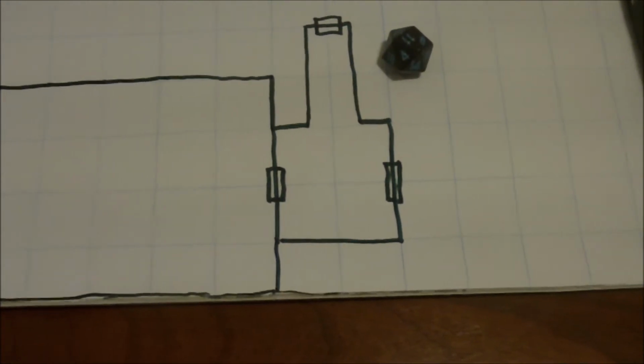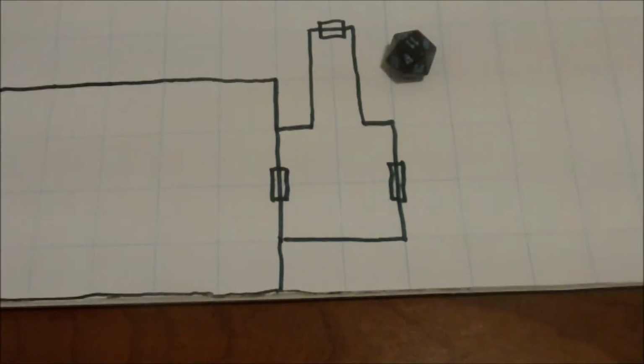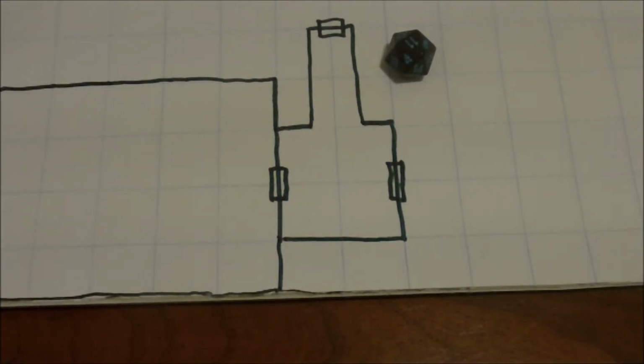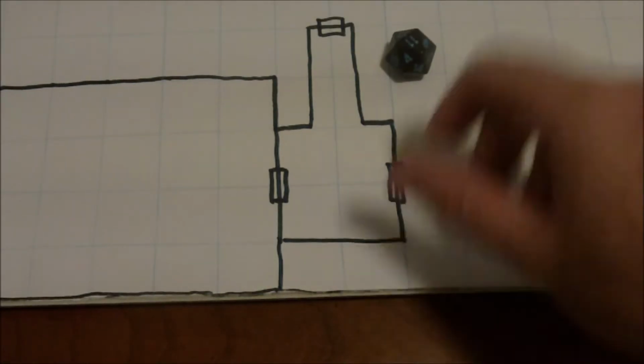Yeah, the trapezoid just wasn't going to work in that situation. If I did it up here, it would have been easier to do. But anyway, so we'll go to this door next.